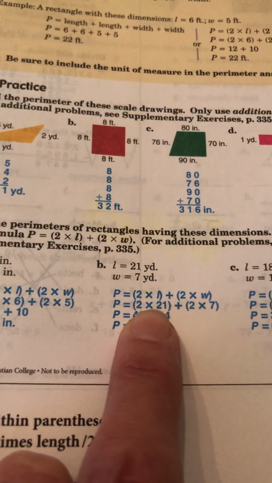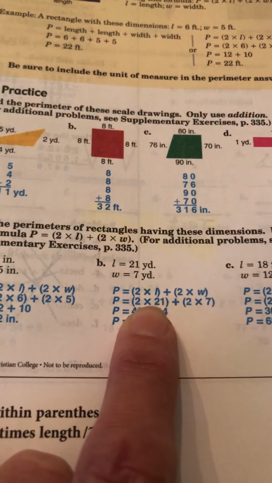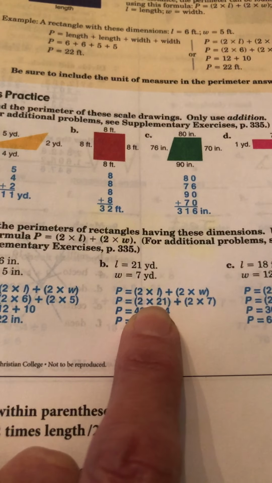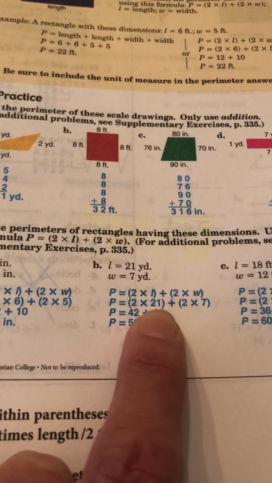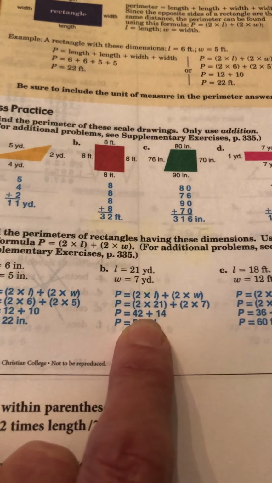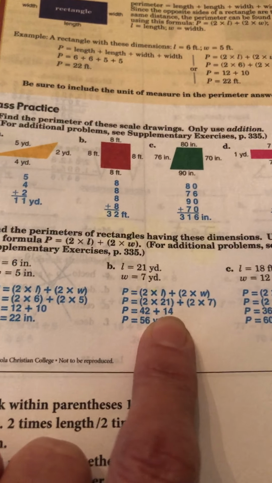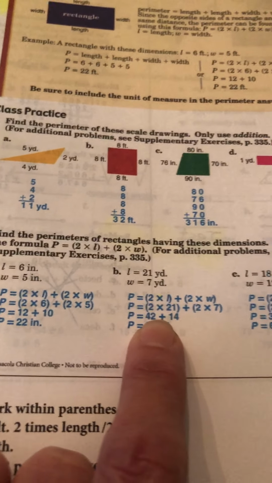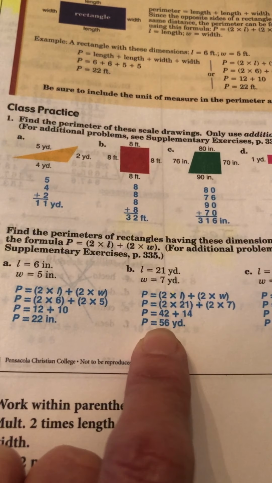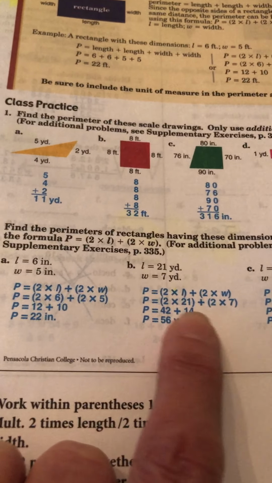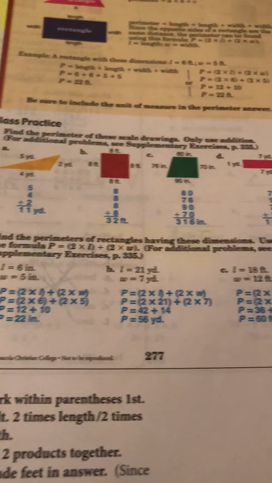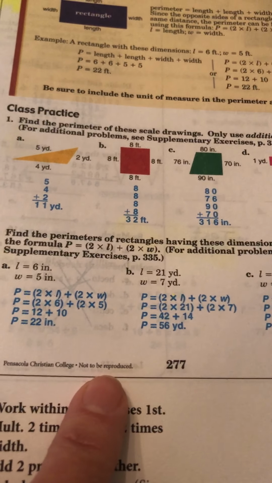2 times 21, if you don't know that in your head, you can go off to the side and write it, or you can simply sit it on top of each other, because 2 times 21 is actually 21 plus 21. So I can do that in my head. I can add the 1s and that makes 2, and I can add the 10s and that makes 4. But if you can't, go over to the side and do it. 2 times 7 is 14. If you can add the 4 plus the 2, you get a 6, and the 4 plus the 1 gets a 5. If you can do that by adding your 1s and 10s, that's fine. If you need to write it out to the side, that's fine too.